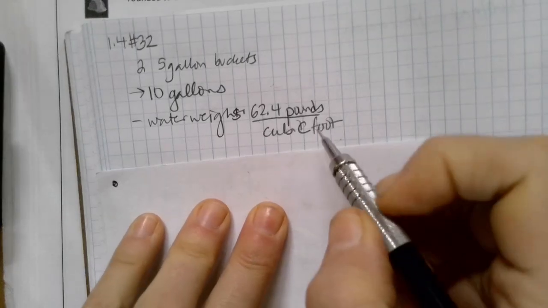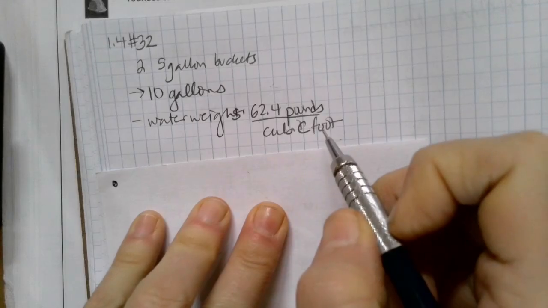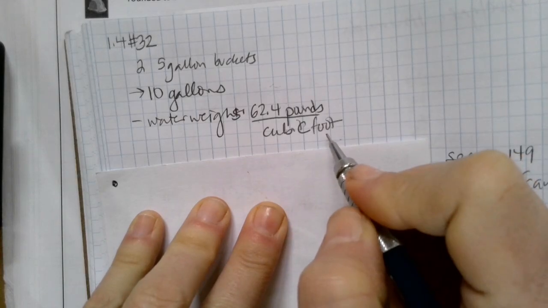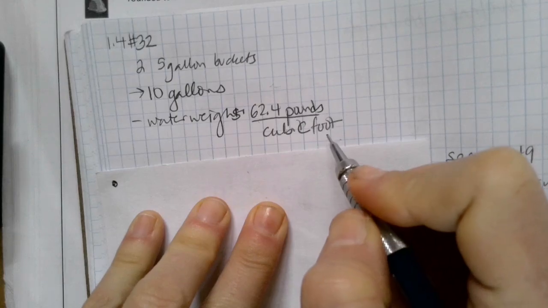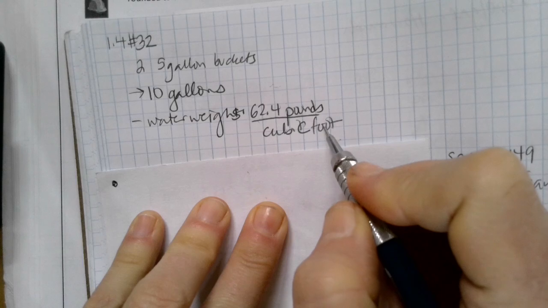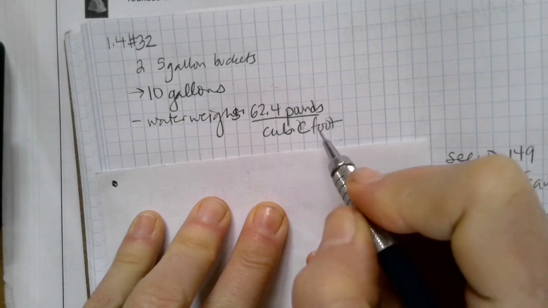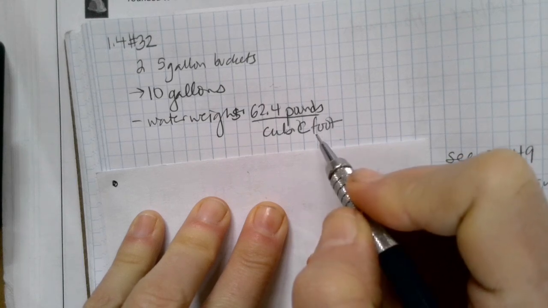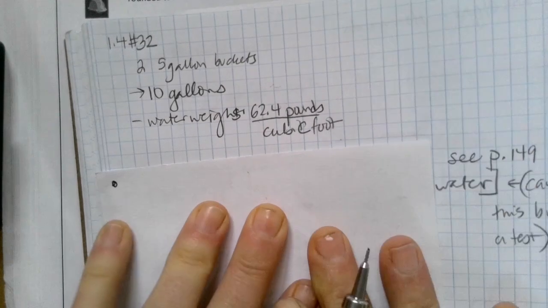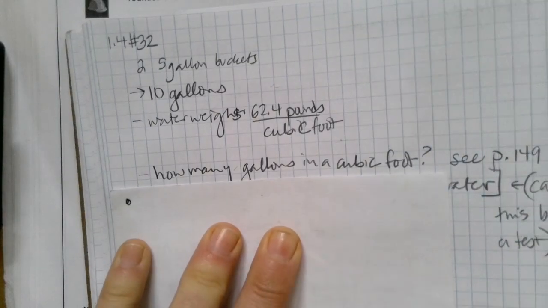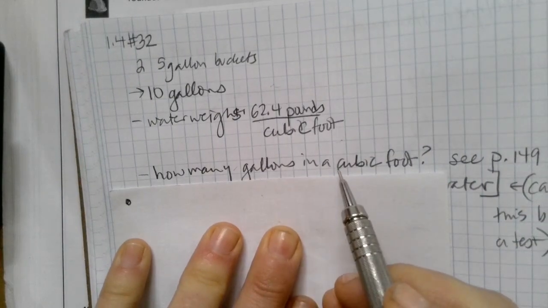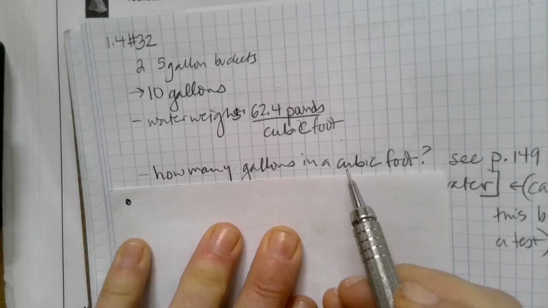It's a little irritating to have this information. It would really be nicer to know what a gallon of water weighs. And some of you Googled that and used that. The only problem is that if I give you this on a test, then you would need to be able to work with this information. And this information sort of begs the question, how many gallons in a cubic foot?